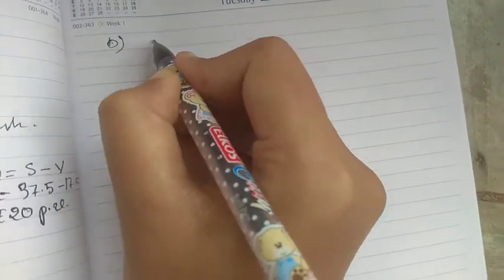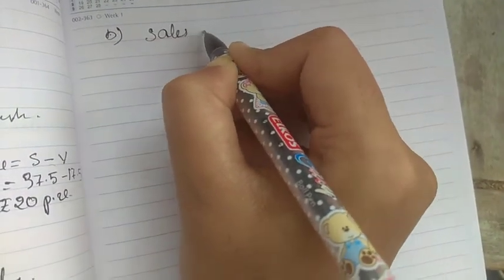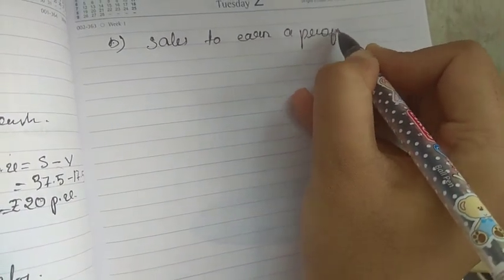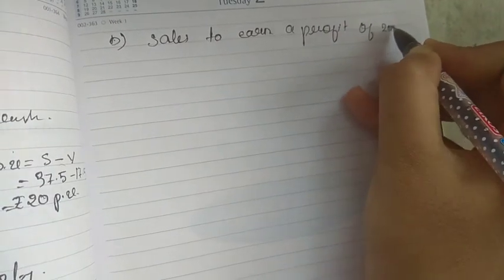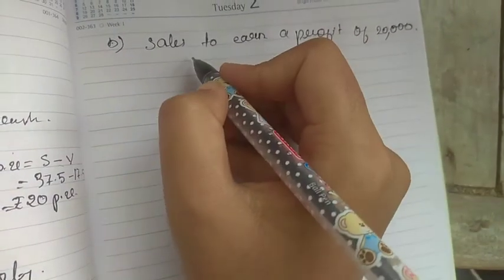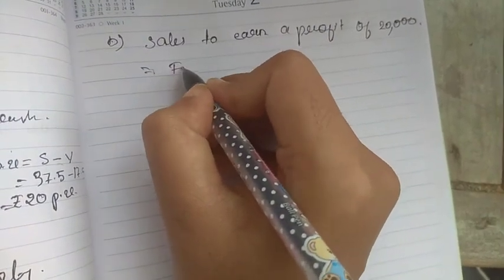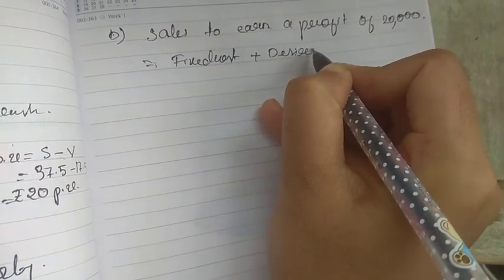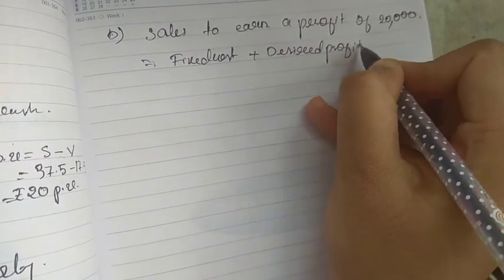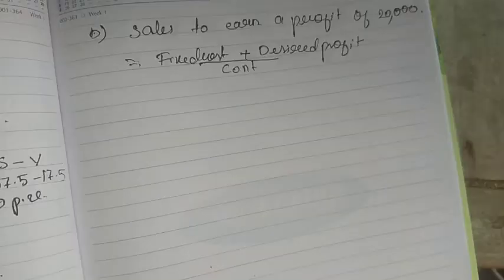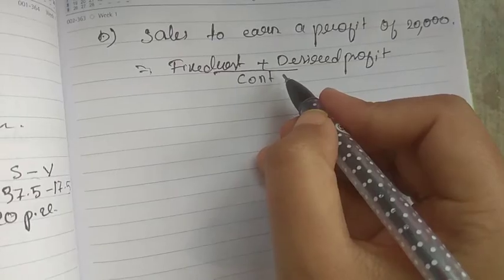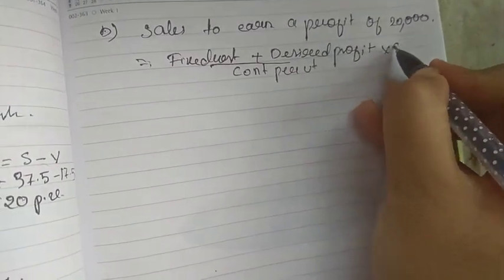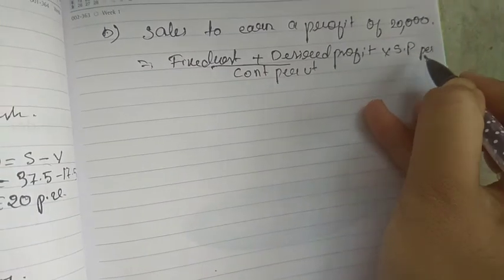The B part is to calculate sales to earn a profit of 20,000 rupees. So the formula will be fixed cost plus desired profit, divided by contribution per unit, into selling price per unit.